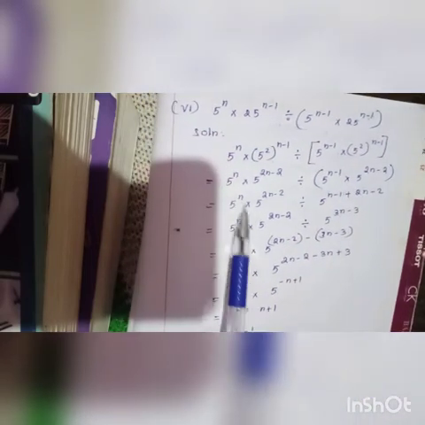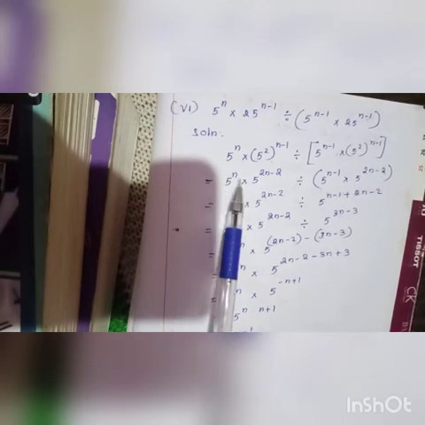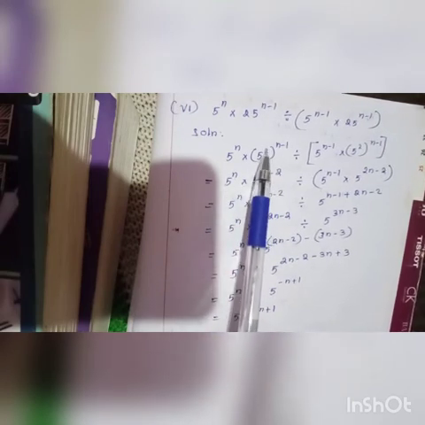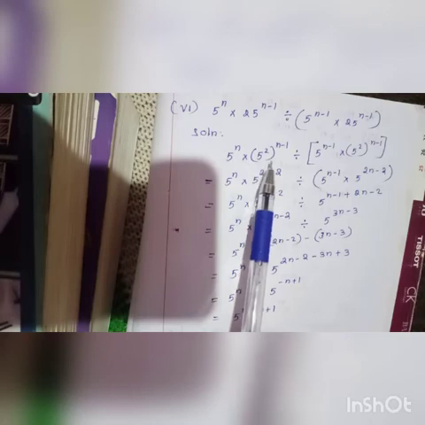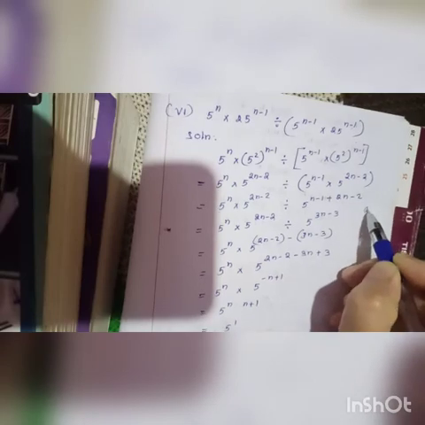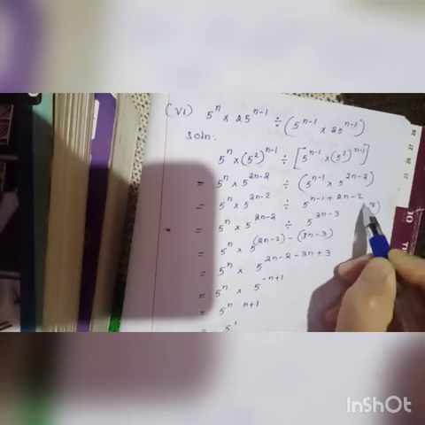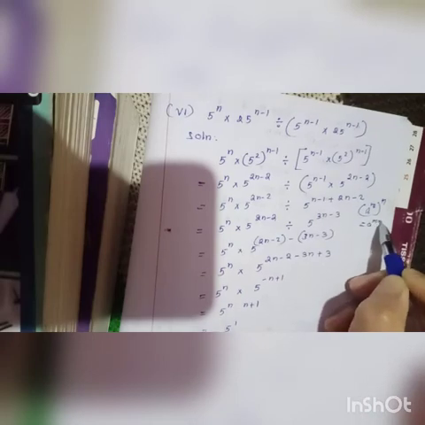Then next step, 5 raised to n into this 5 square all raised to n minus 1 we can write it. You know the formula: a raised to m all raised to n means a raised to mn. So we are using the formula here, a raised to m all raised to n is equal to a raised to mn, or m into n.